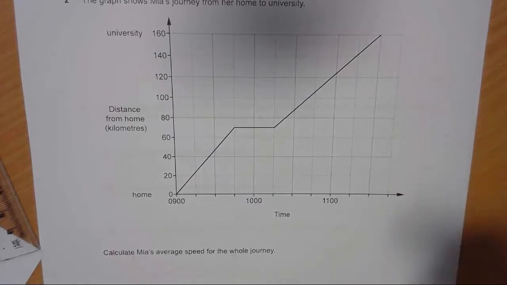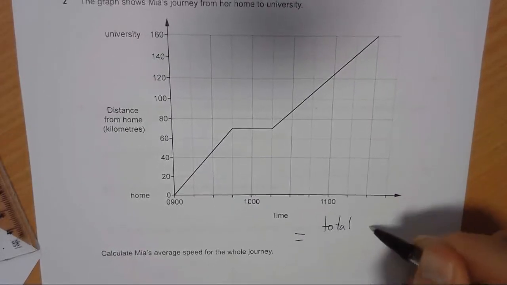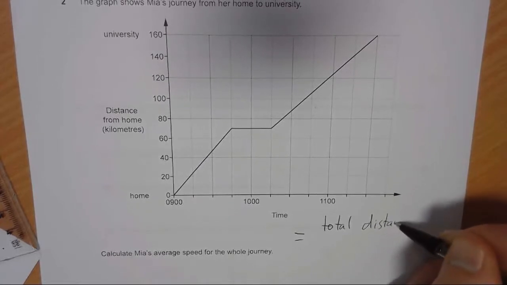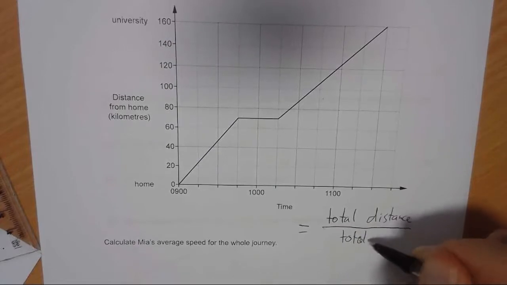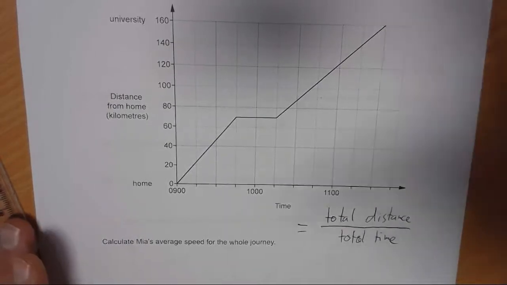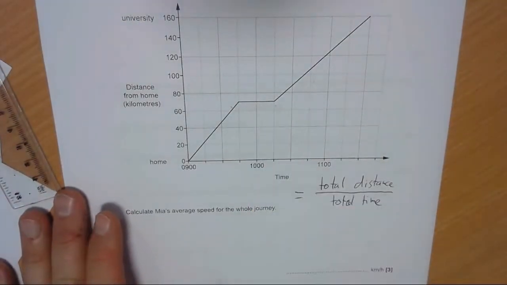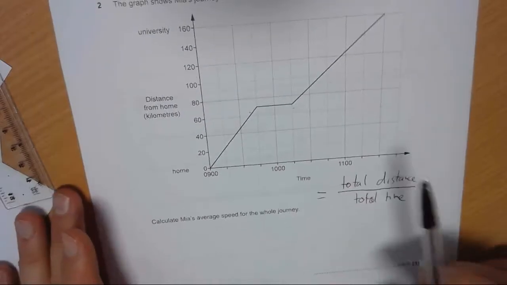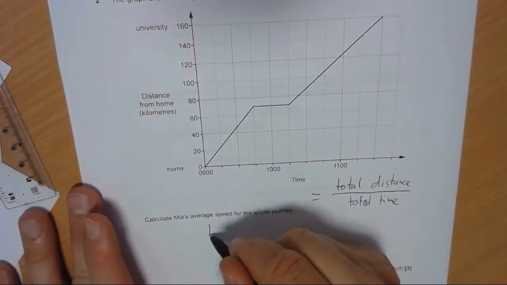Average speed. Note this down. Your average speed is the total distance that you're going divided by the total time taken. So all I need to do is work out the total distance that this person has gone and divide it by the total time. The total distance that this person has gone is 160. It doesn't matter that they had a break there. They stopped, they were at a service station, whatever. Doesn't matter, they went a whole distance of 160.